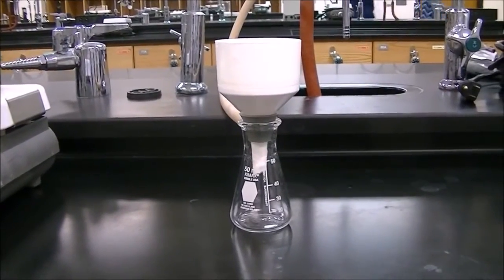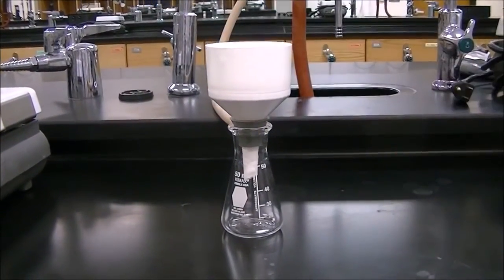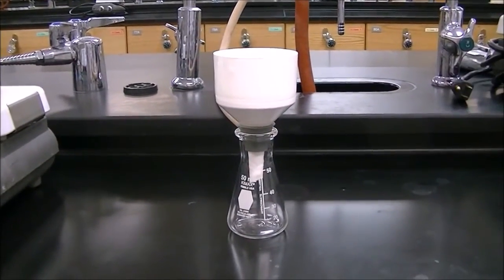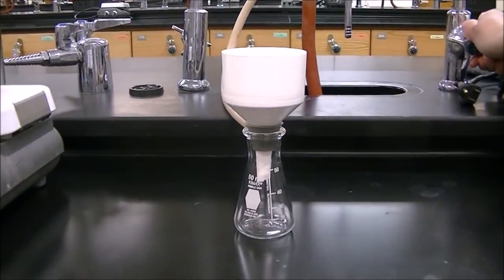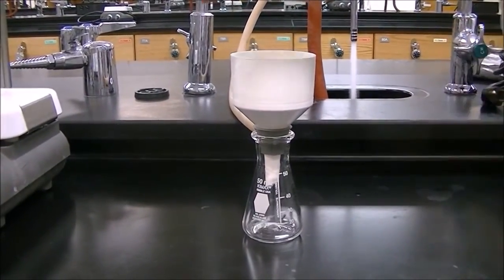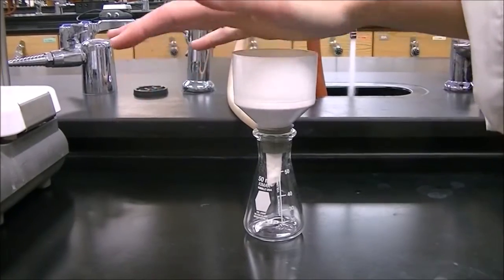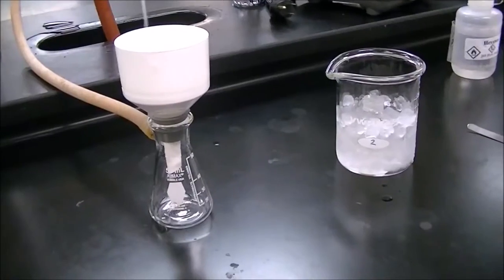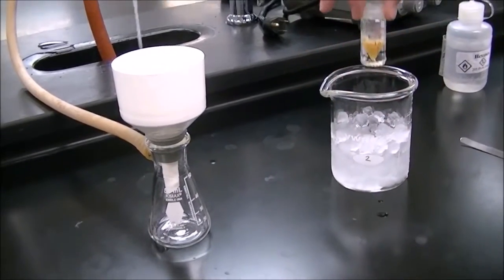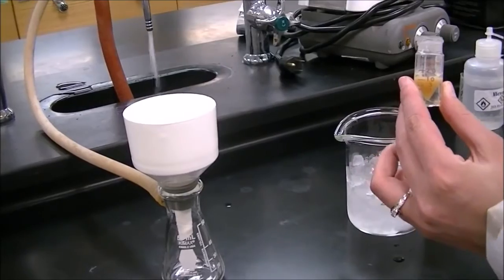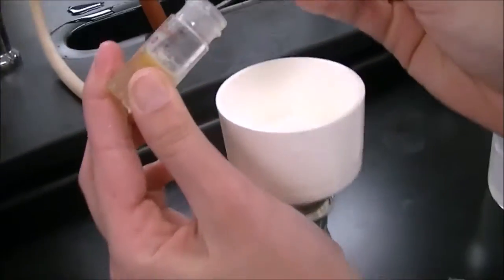Add the filter paper to the filter apparatus and rinse it with distilled water. Make sure to turn on the sink so you can create a suction. The solution in your conical vial should have crystallized by now. To add it to the filter apparatus, you're going to need to scrape it onto the filter paper.